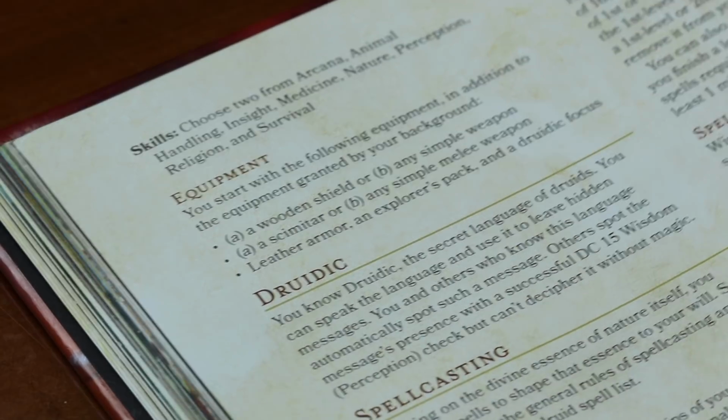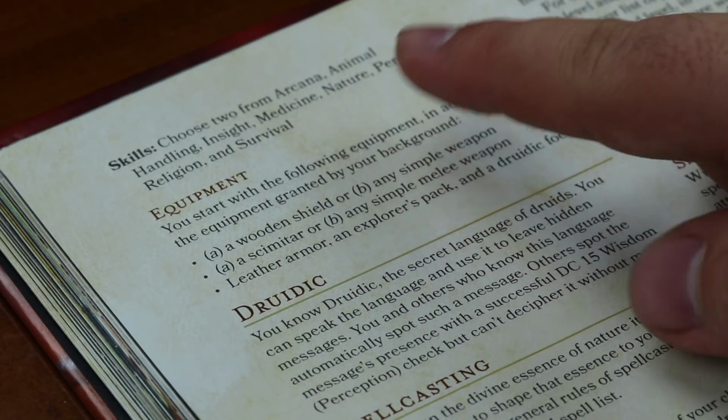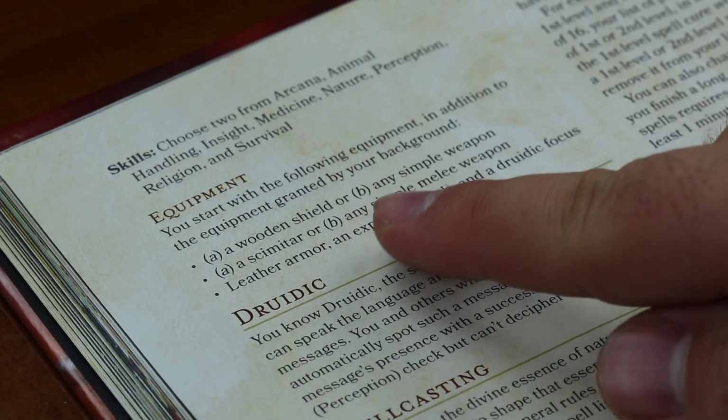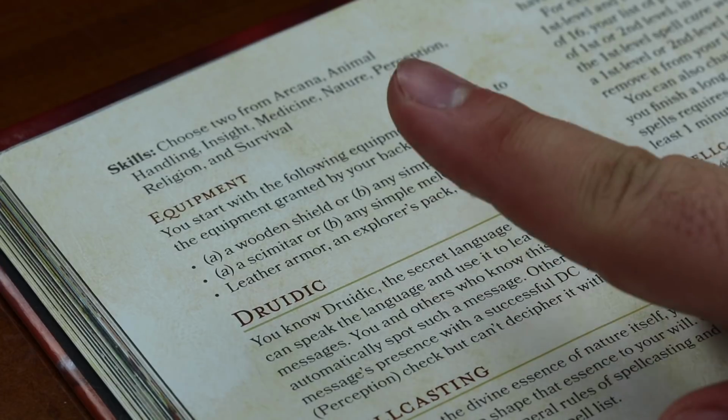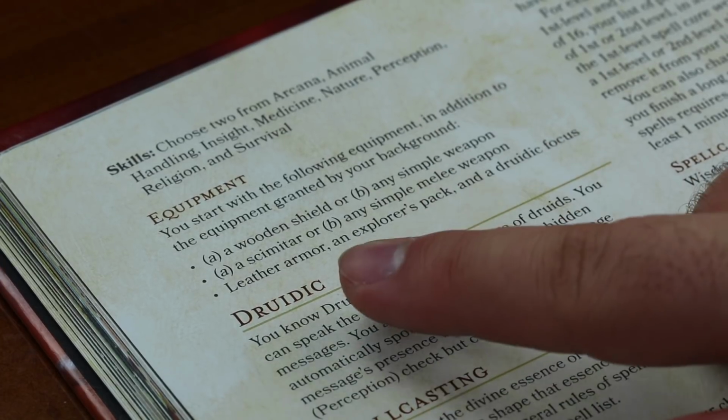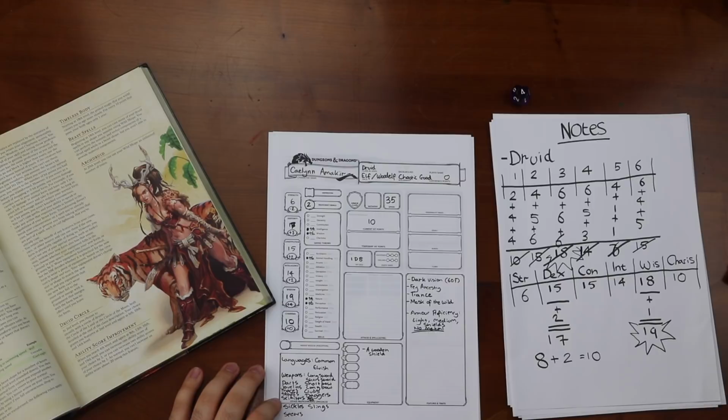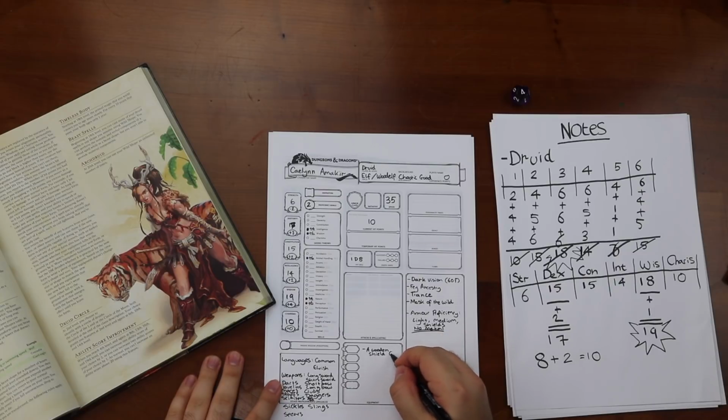Now we get some equipment to start off with, just for picking this class. All classes get a few different choices that they get to make. And our first choice is between a wooden shield and any simple weapon. Now it's unusual that a spellcasting class gets to wield a shield, so I'm going to pick that. And shields give you +2 to your armor class. We'll talk about armor class in a second, but it just makes you more sturdy, so why not?